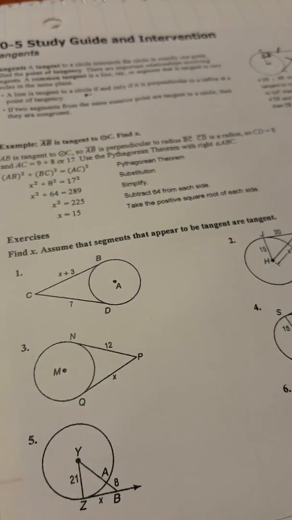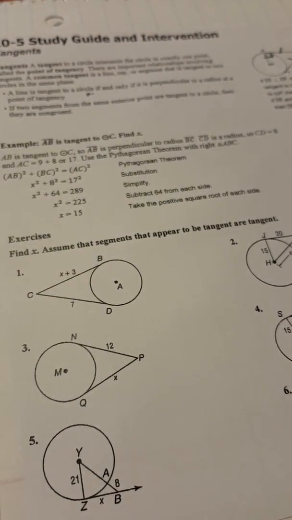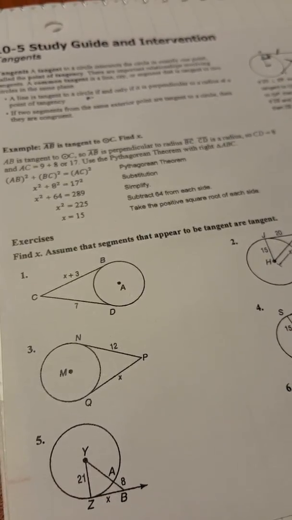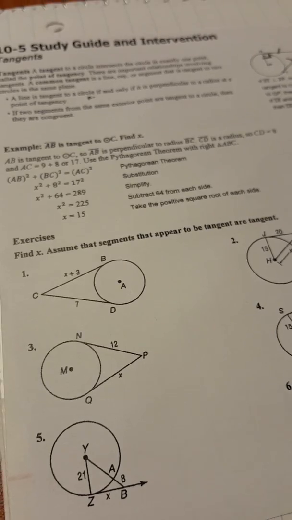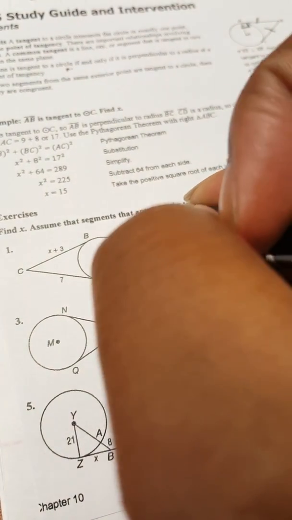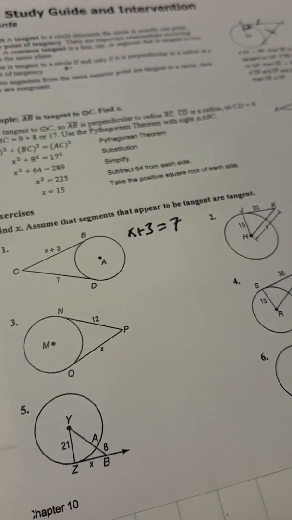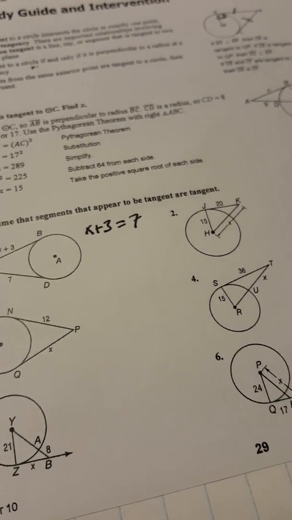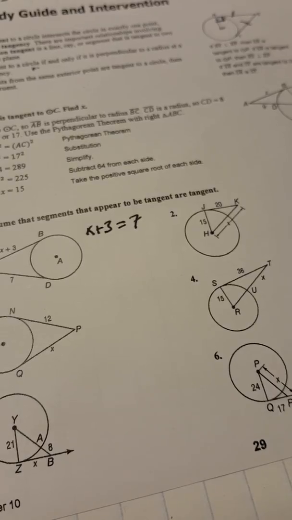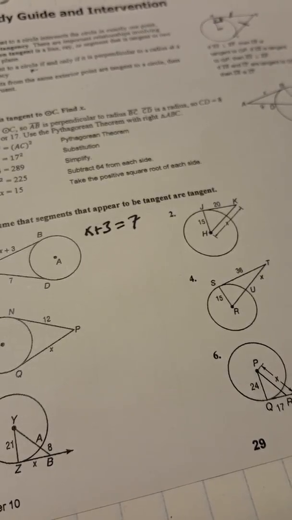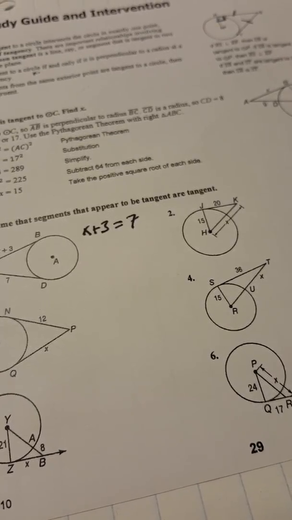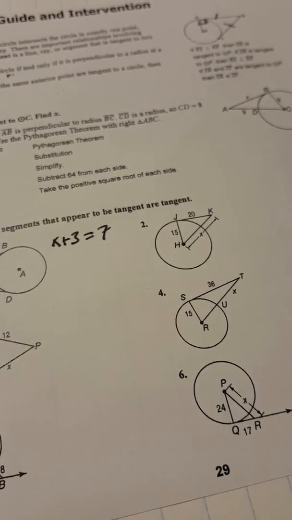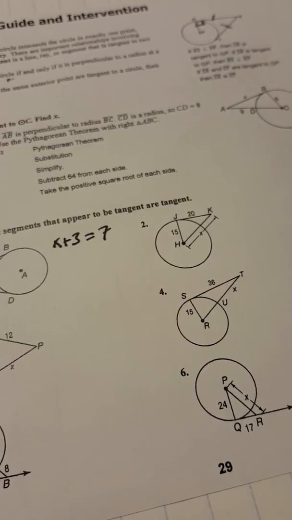So we're not going to go through the algebraic part of it. We're going to mostly set up. So on number 1, how would I set up? X plus 3 equals 7. Then I will solve from there. Number 2, how would I set that one up? X equals what? On number 2.